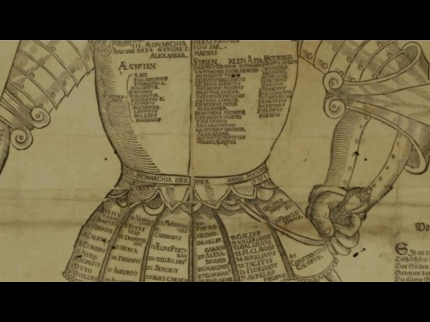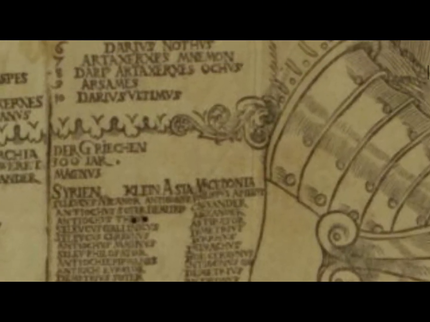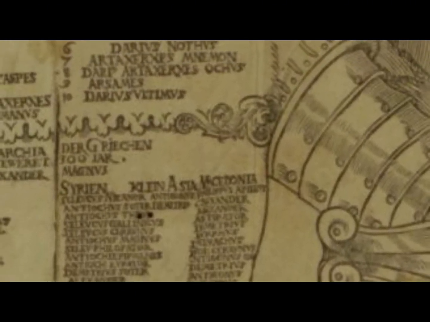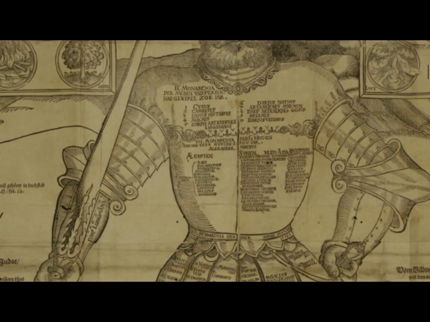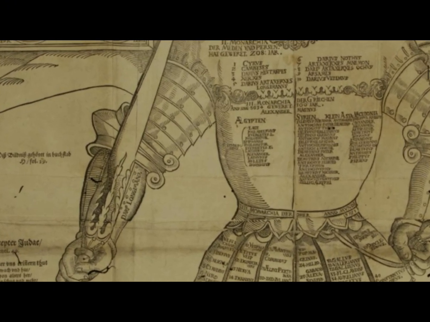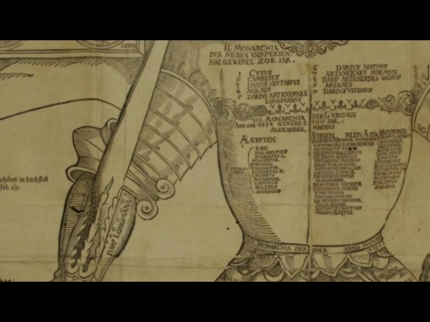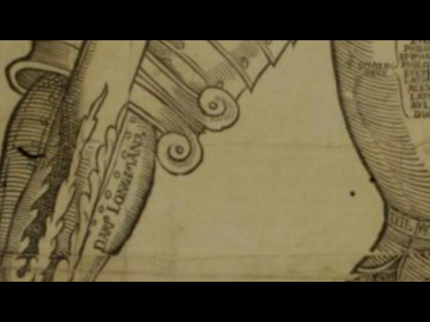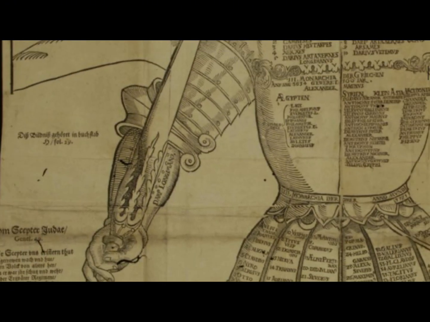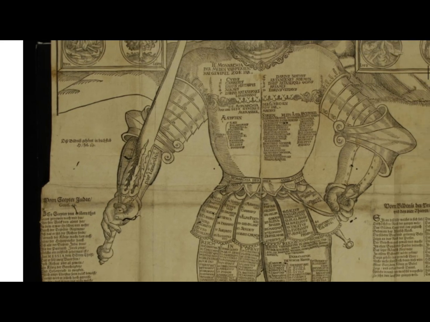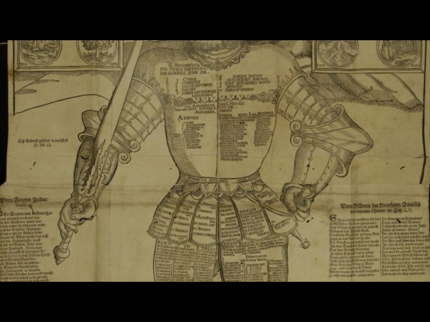Let me see if there are any names. It may be one here, but we can't really see it. I don't see any, just this one here on the forearm. I'm not sure what ruler that is. Dart is D-A-R-T, Dart. Long, not sure what that says. I'm sorry, guys, I'm not fluent in that language, but I do think it's still a really cool piece to share with you today.